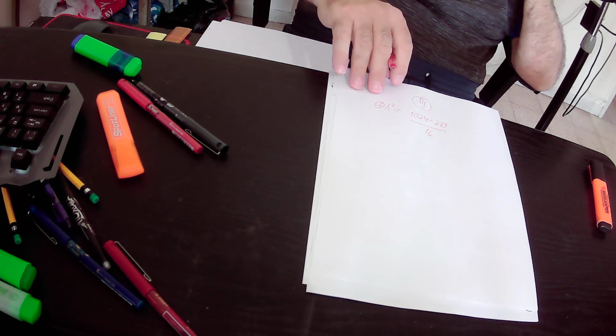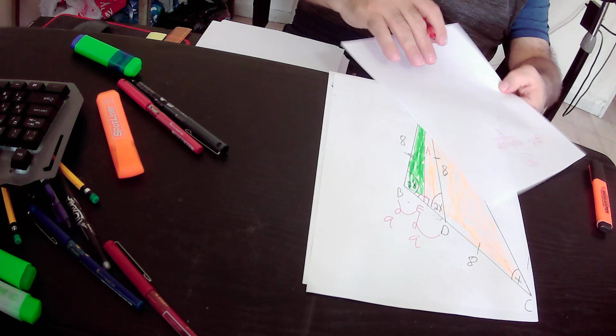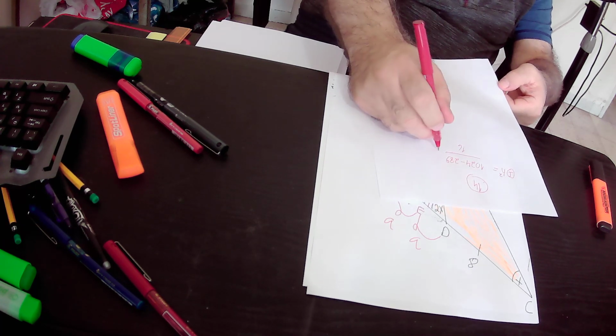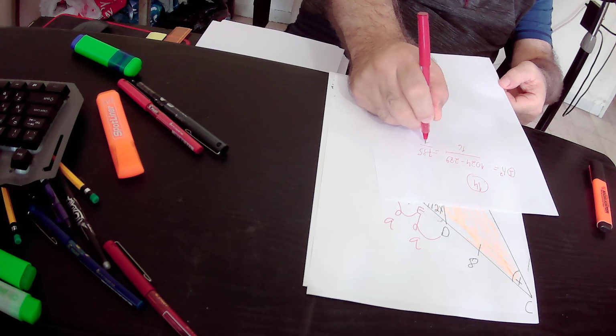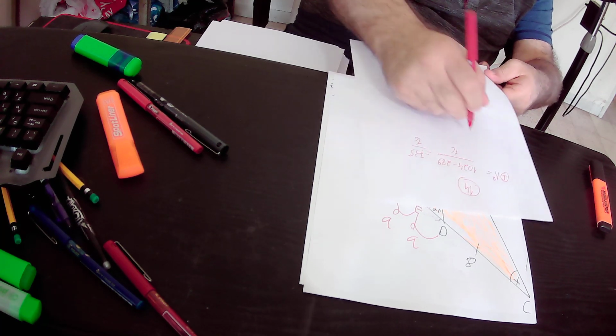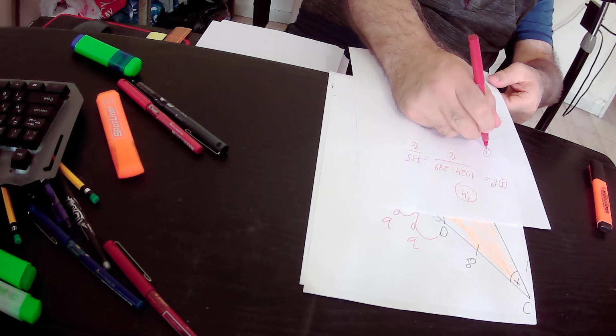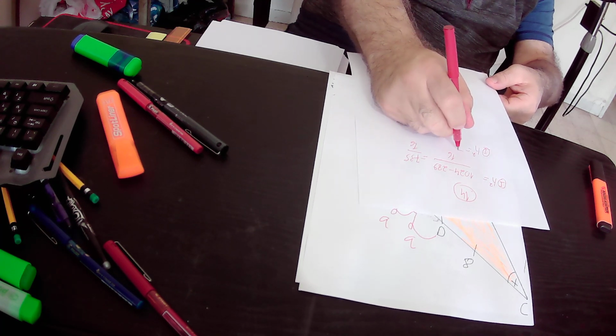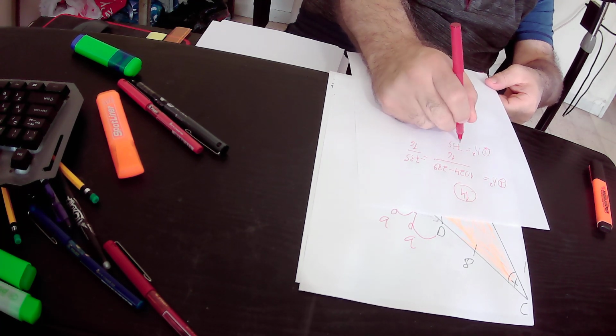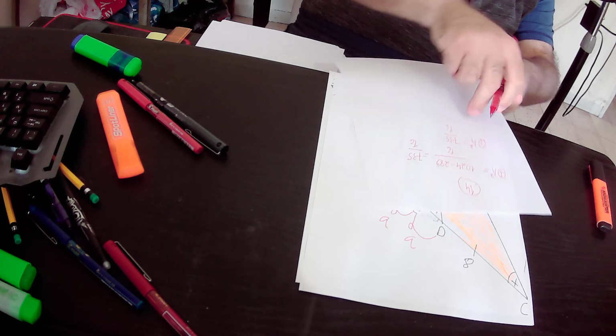So I will write it down. So equals 735 over 16. So we got equation number 1 that states that h squared equals 735 over 16.